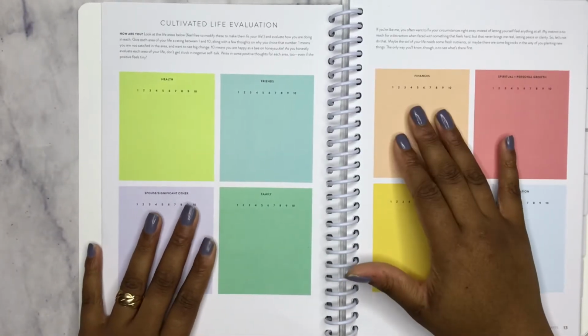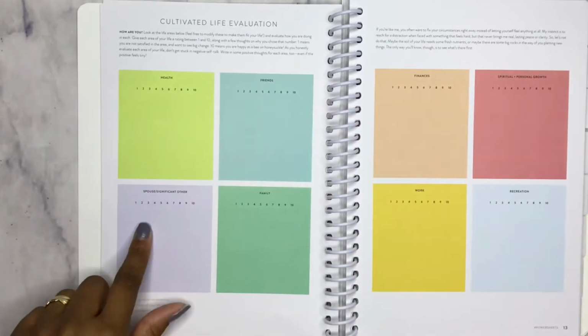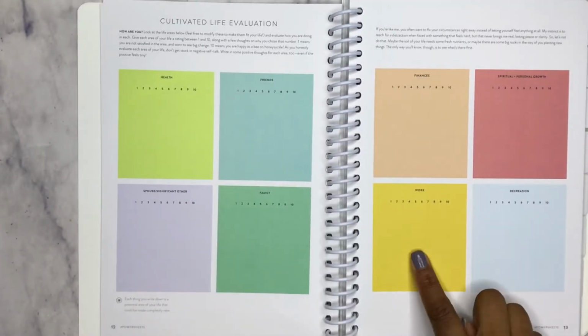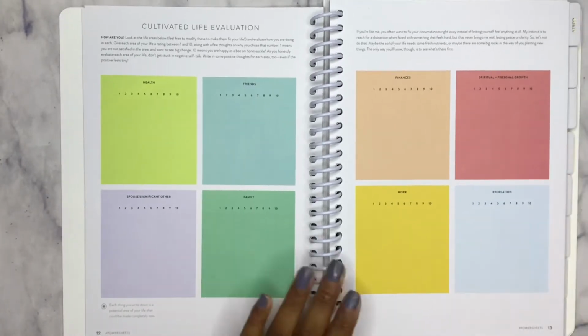Then I guess you rate all of your areas, along with other things. There's a whole box, so you're not just rating, you're rating and writing. Health, friends, spouse or significant other, family, finances, spiritual, personal growth, work, and recreation. Make sure I'm still in frame. Okay, I can come over just a little bit.